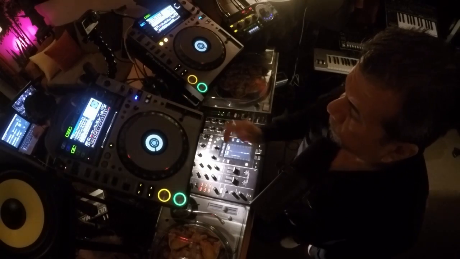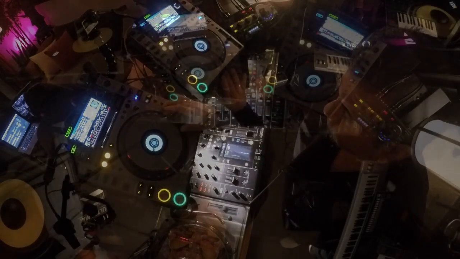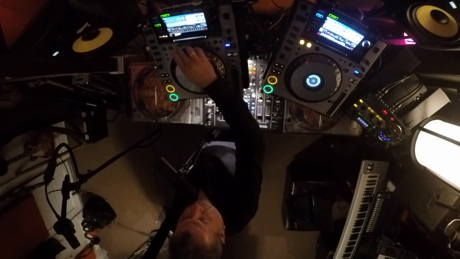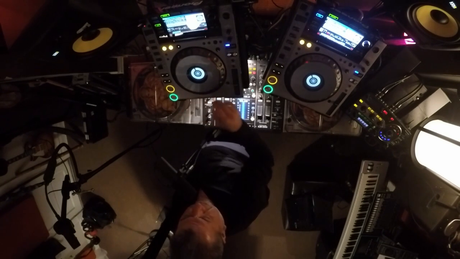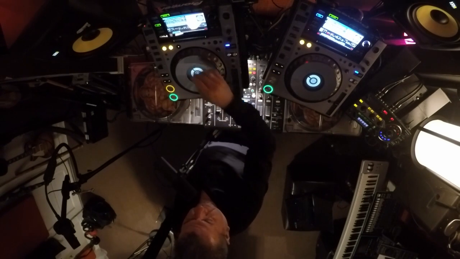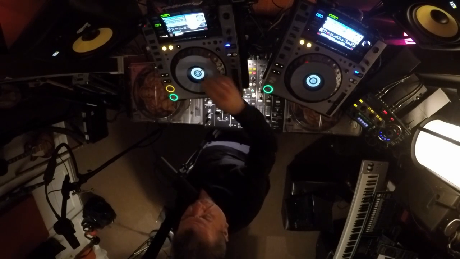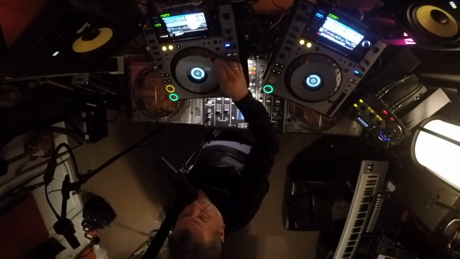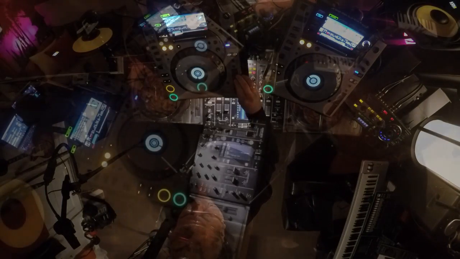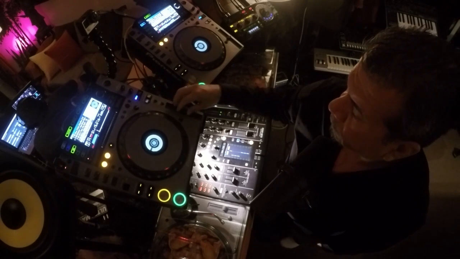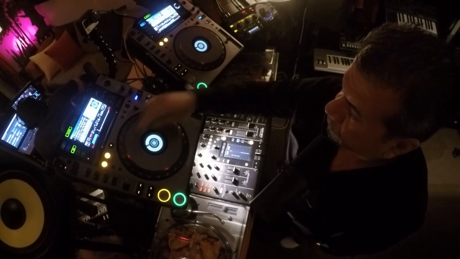What I just did, I just created a loop. Now, the idea to be able to create a loop is real simple. The idea is to grab it right on the beat. And most of your CD players will help you with this because most of them automatically quantize your loop section.